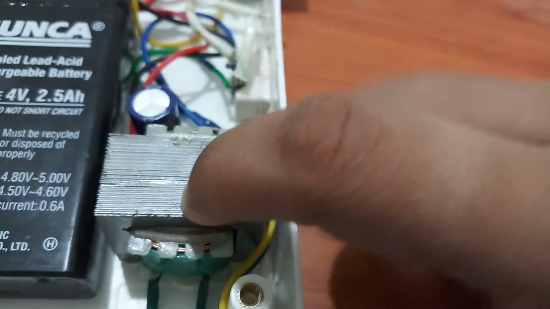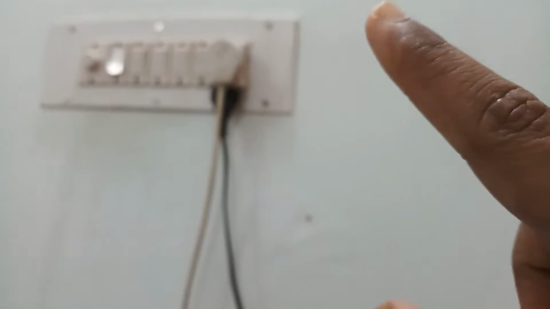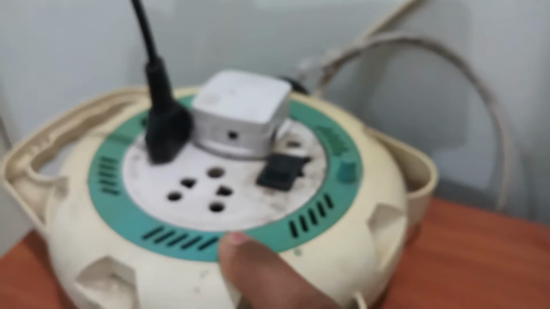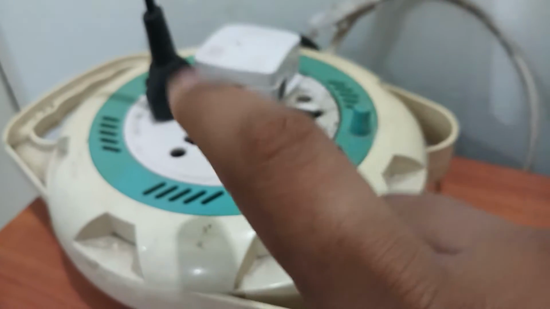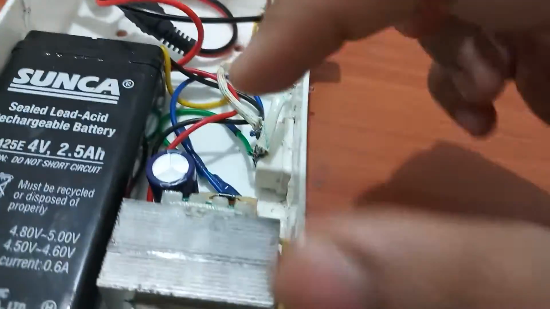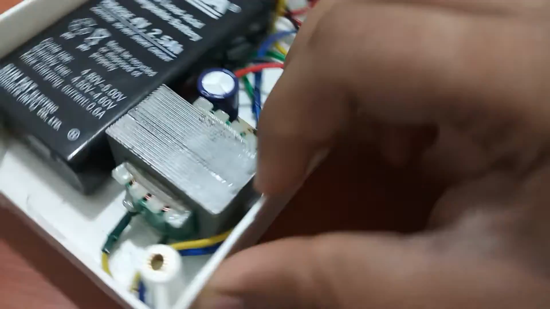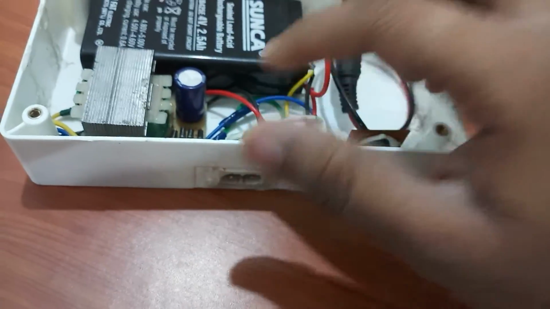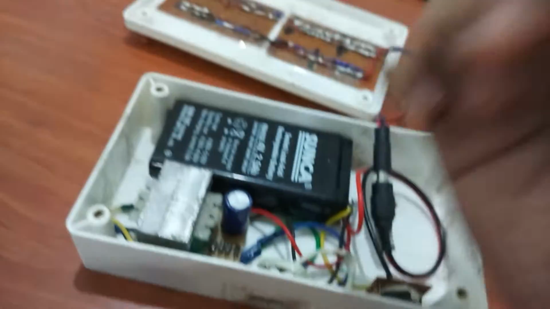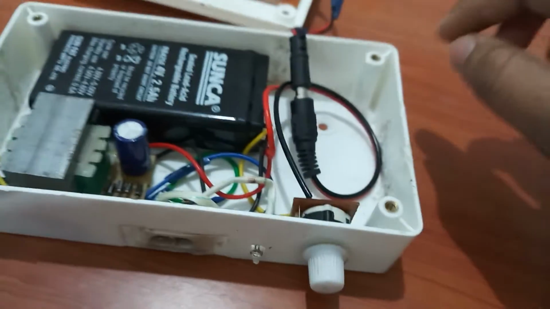And this is the transformer guys, which you can use to convert 220 volt. This is actually a flex box which I am using. The transformer output is 6 volt, and using this 6 volt you can charge this battery. I got this transformer for around 150 to 200 rupees, and using this transformer you can convert 220 volt and charge this battery.